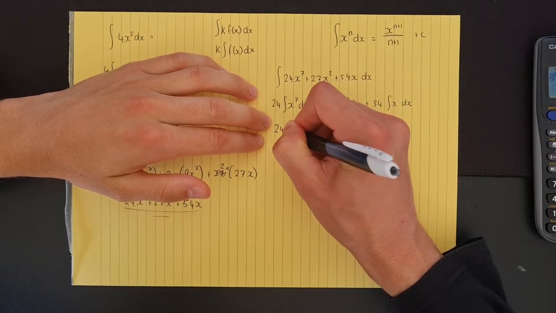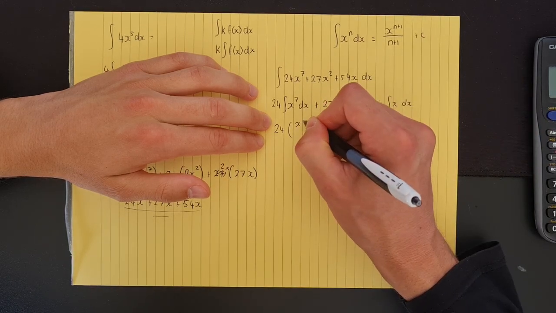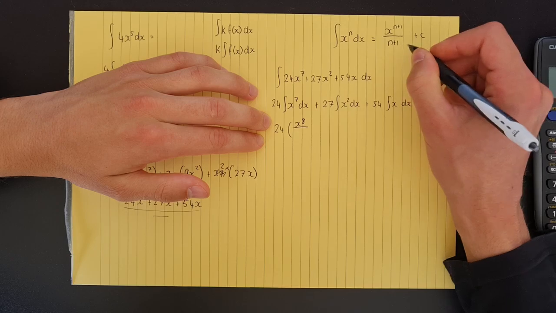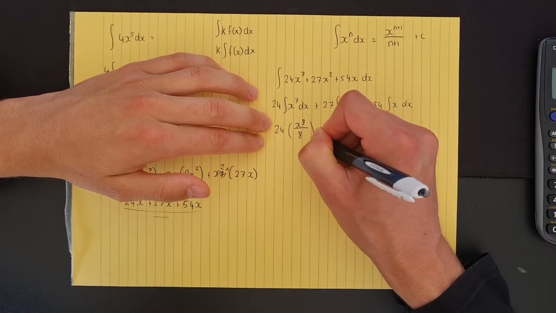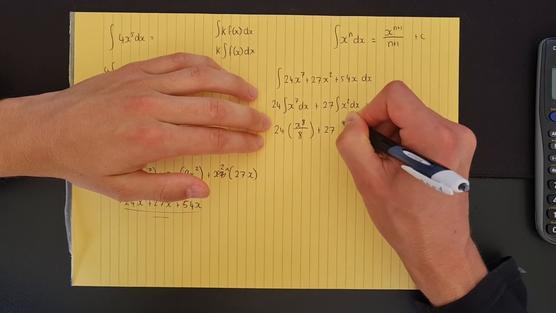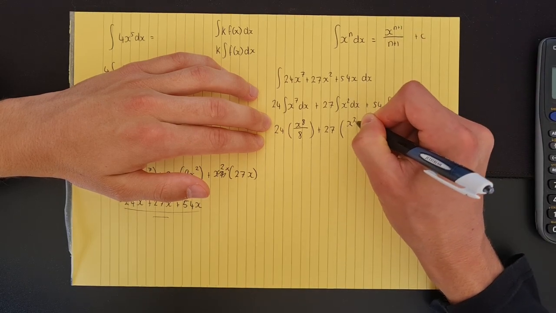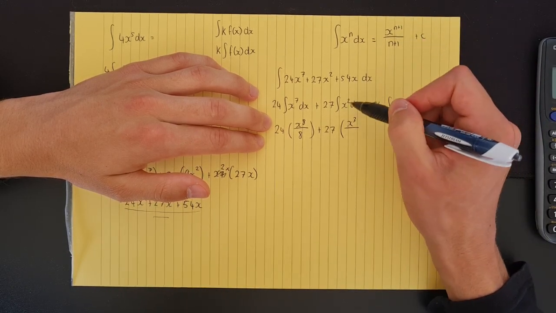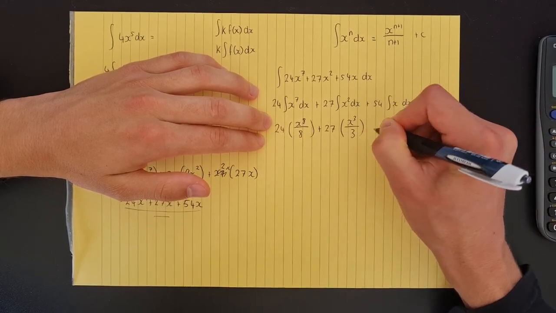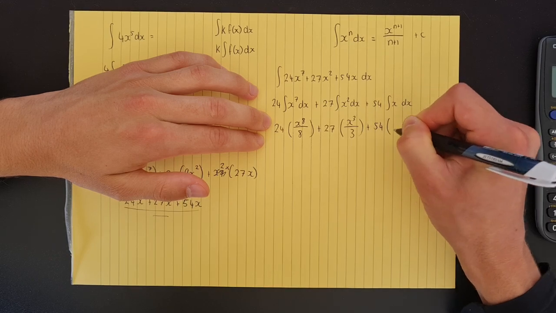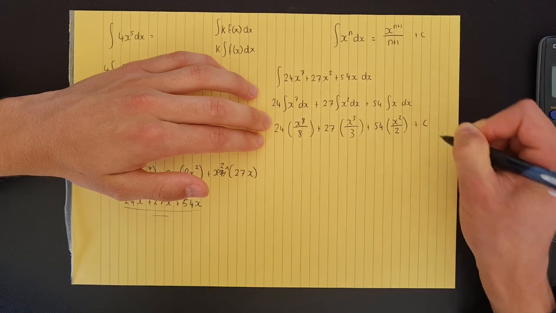So it's simply going to be 24 times x to the power of 7 plus 1, which is x to the power of 8, over n plus 1. So n is 7, so 7 plus 1 is 8. Good. Plus 27 times x to the power of 2 plus 1, which is x to the power of 3. The n is 2 in this scenario, so 2 plus 1 is going to be 3. Plus 54 times x to the power of 2 over 2, plus our constant of integration, c.